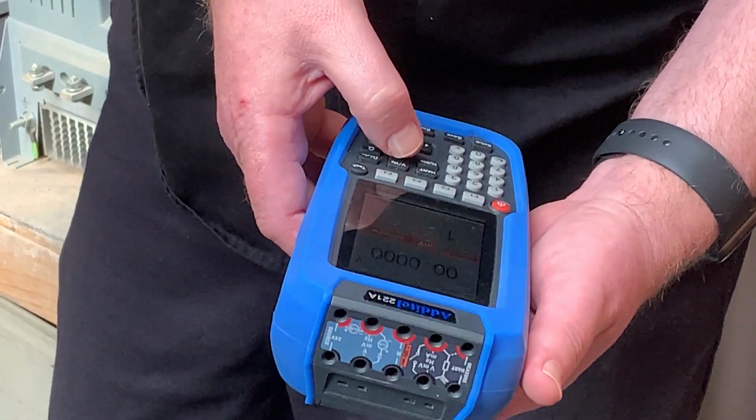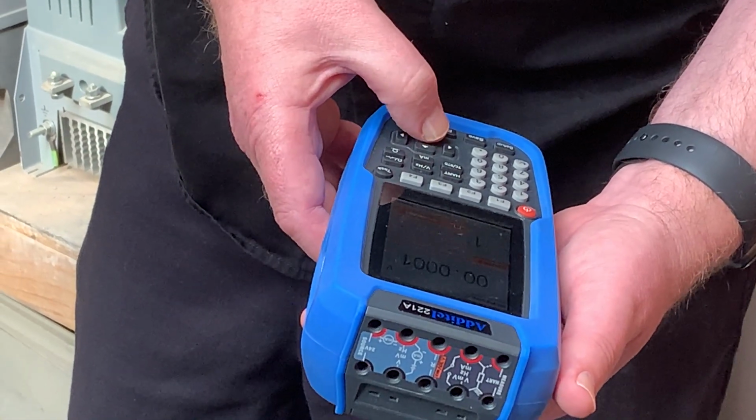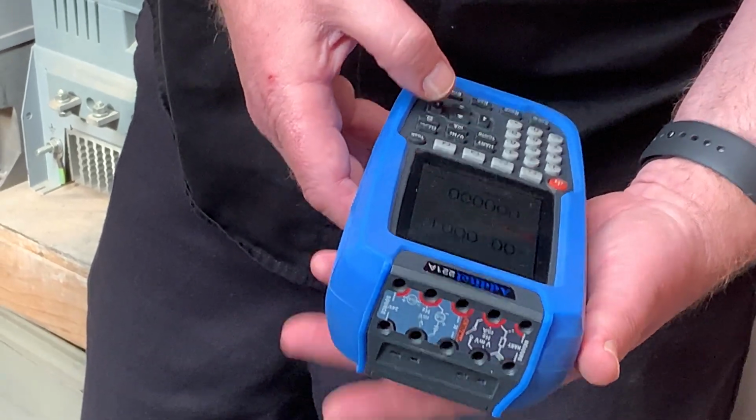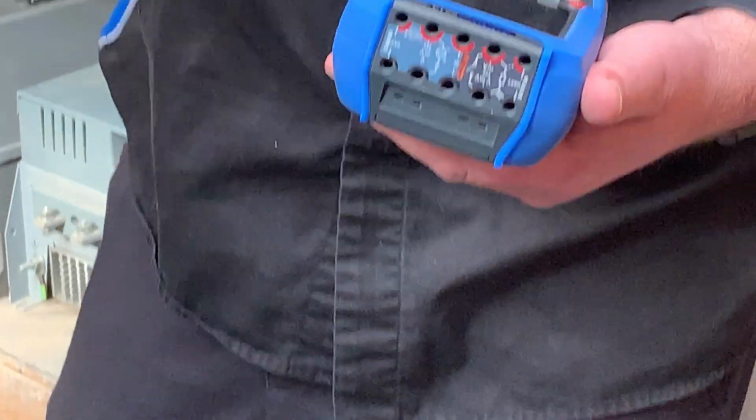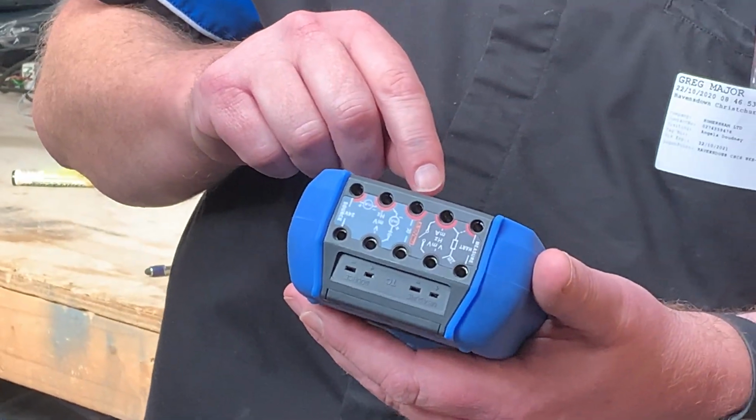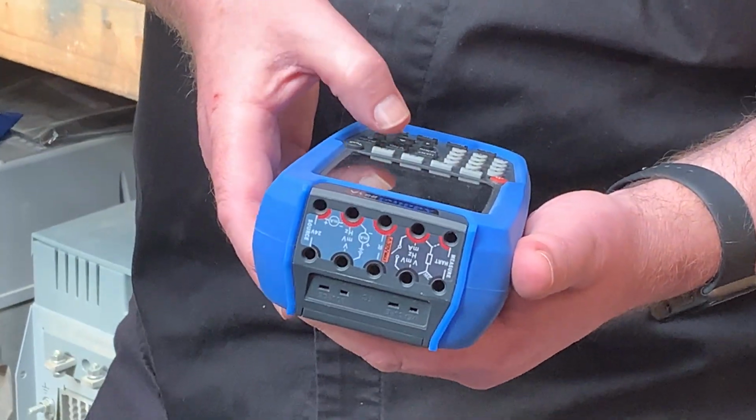So I could go to pulse and say, 20 pulses, what should the flow meter be doing? And then it generates that. Way cool. I love selling these things. But anyway, back to voltage.